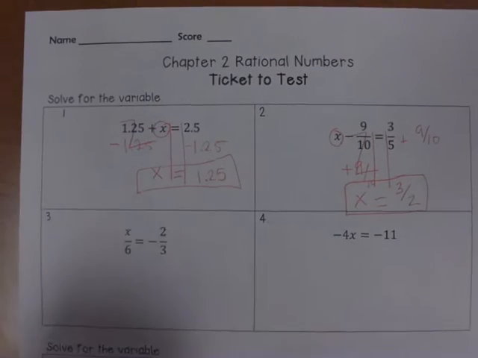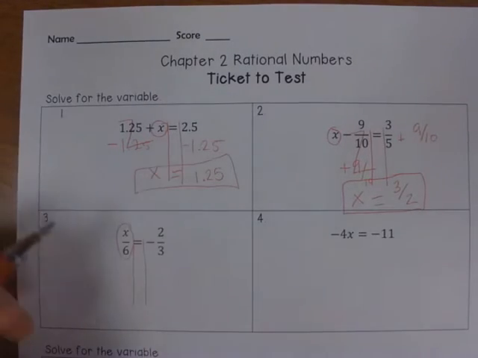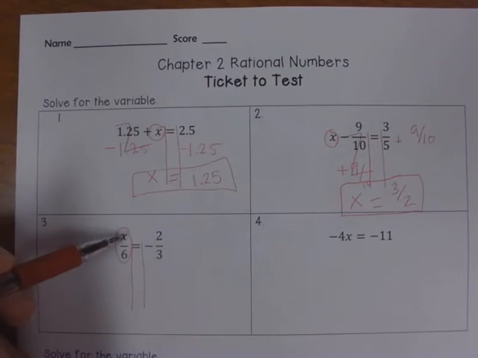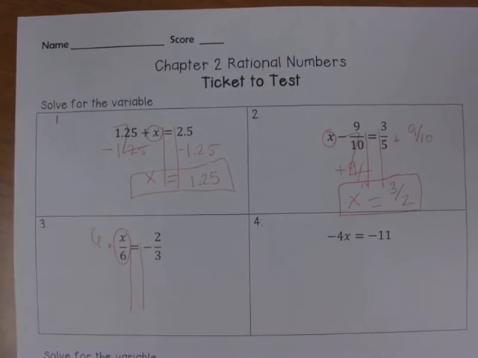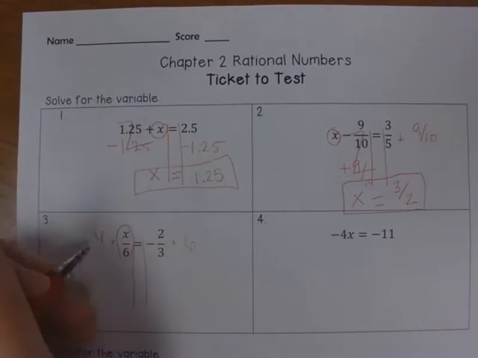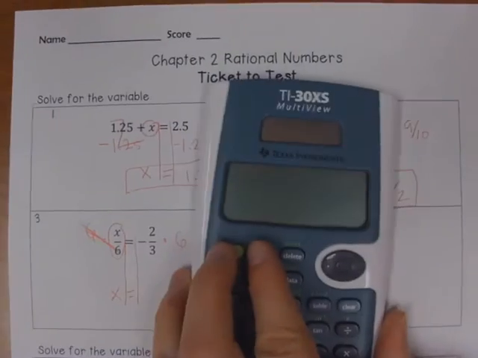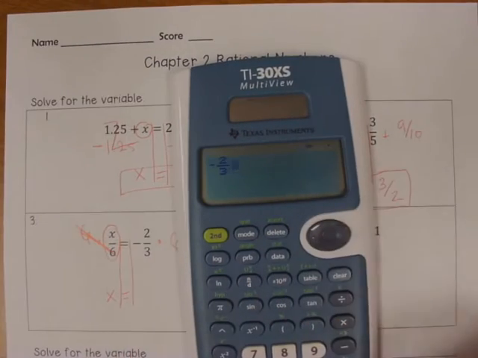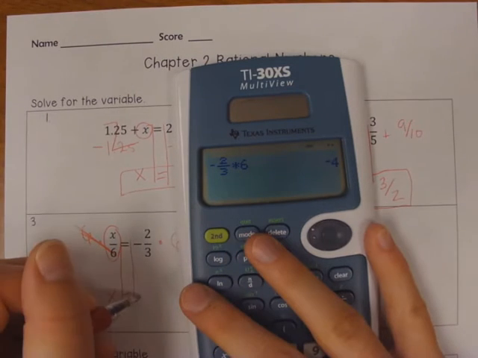Okay, number 3. We're going to do our railroad track, circle the variable, and in this case, these are being divided because the variable is on top. Okay, so the opposite of to divide is to multiply. And so you're multiplying both sides by 6. And those two are going to cancel and leave you with x equals, and then you have negative 2/3 times 6, negative 4.